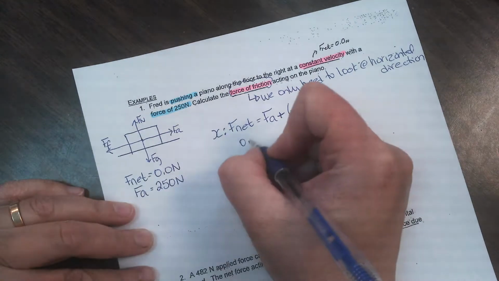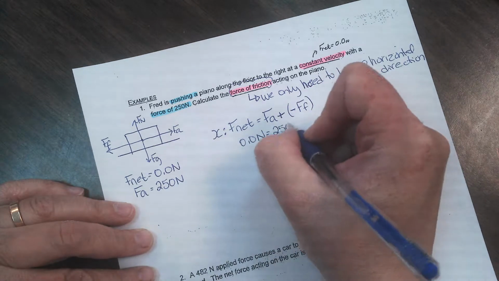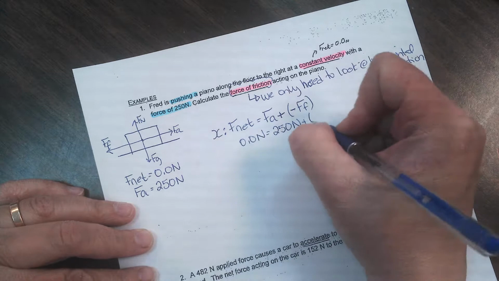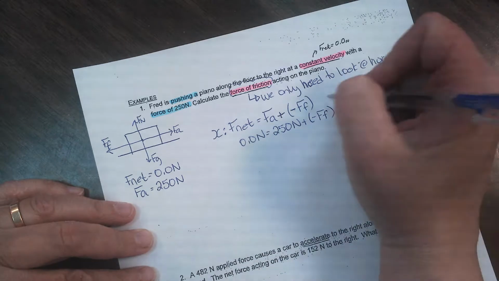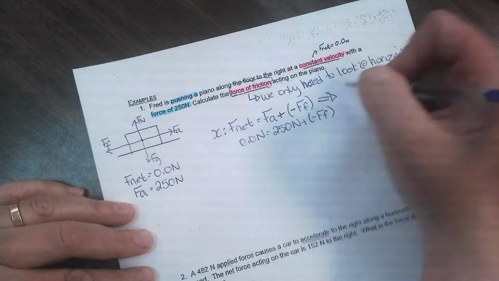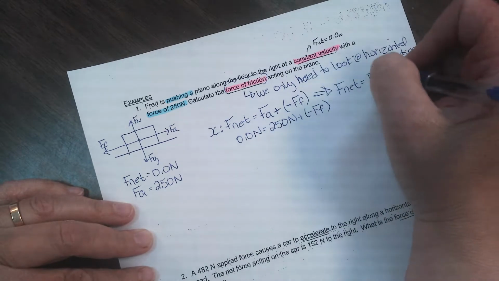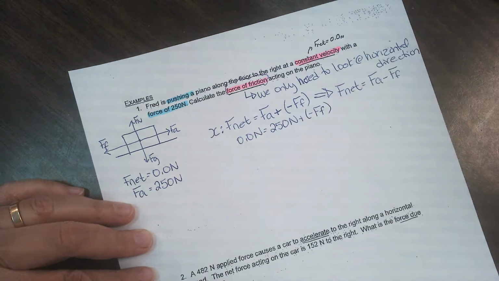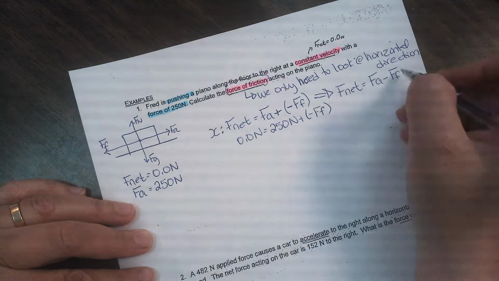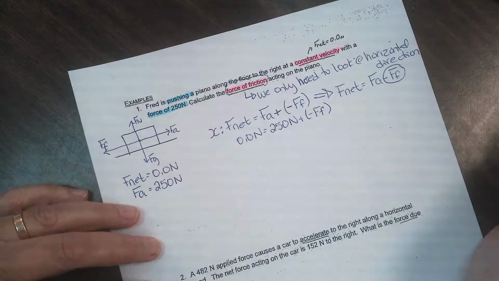So we have 0.0 newtons is equal to 250 newtons plus the negative force of friction. And this sentence is equal to saying force net is equal to force applied minus the force of friction. I'm looking for force of friction, so I might as well make that one the positive.